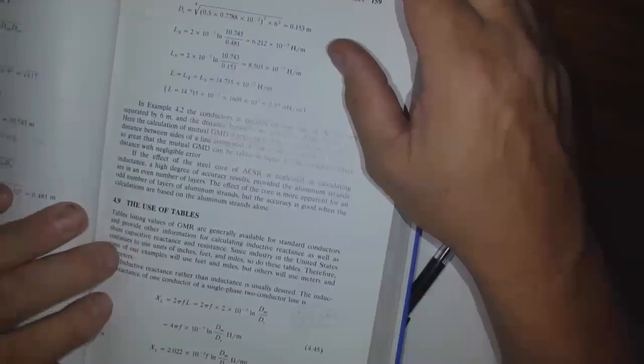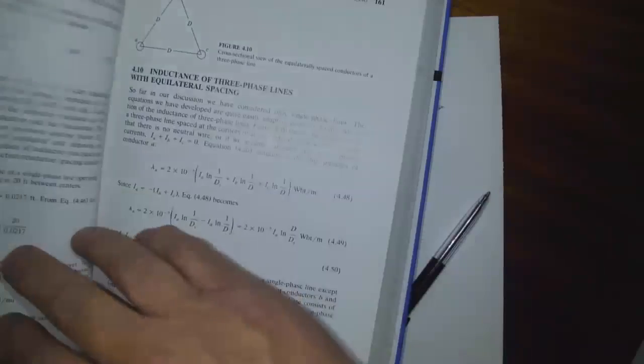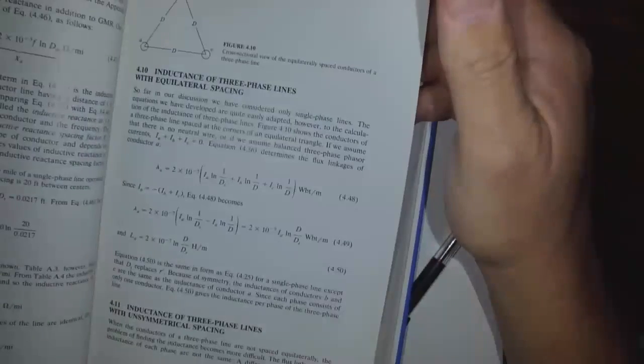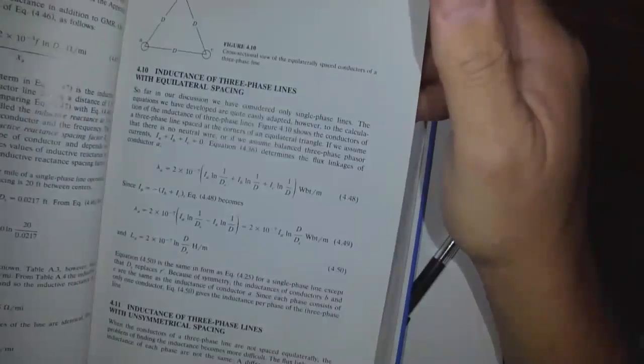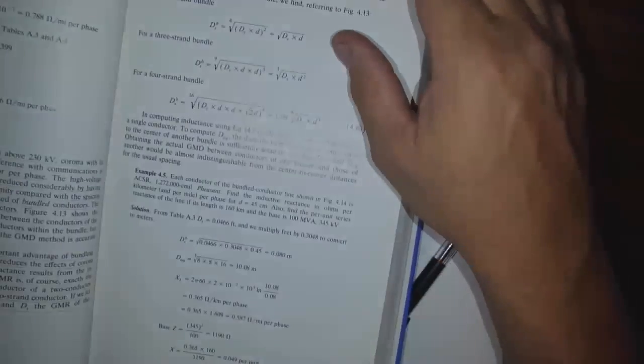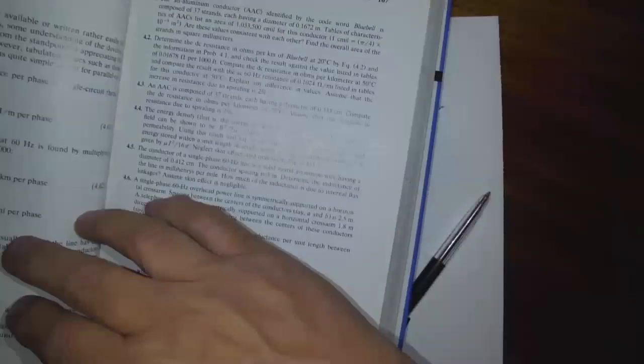And then 4.2 I'll start with the examples and show you. And then you carry on with 4.10, 4.11, 12, and 13. And then next week we will do the problems.